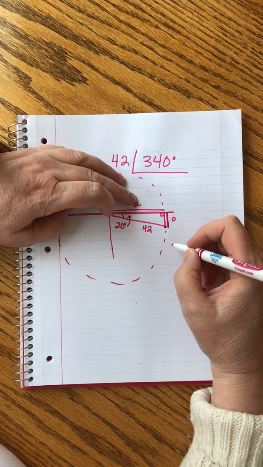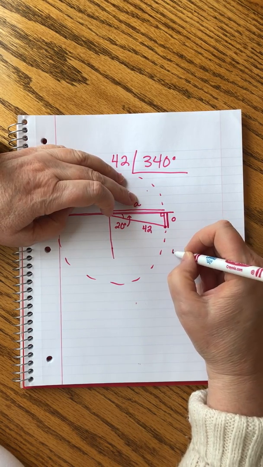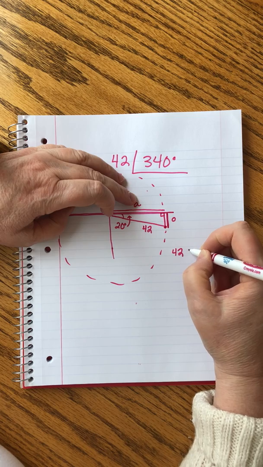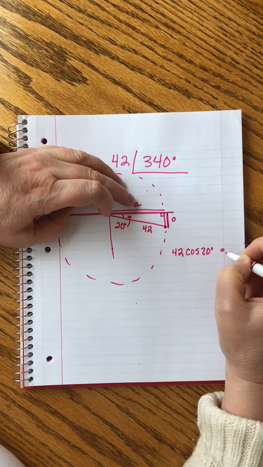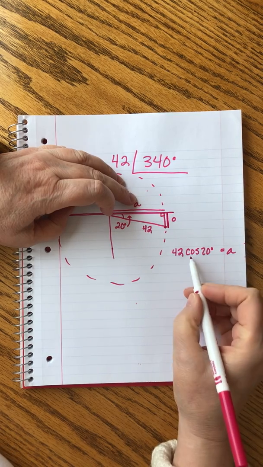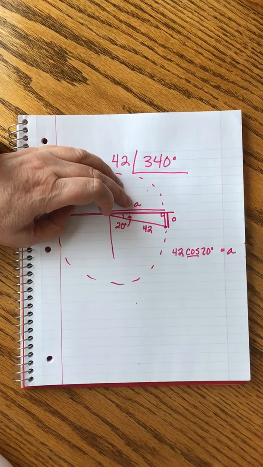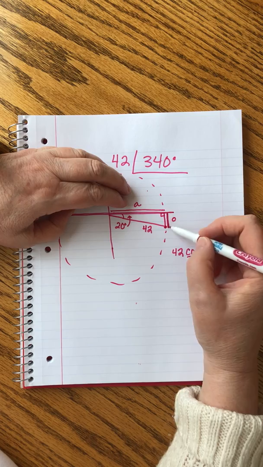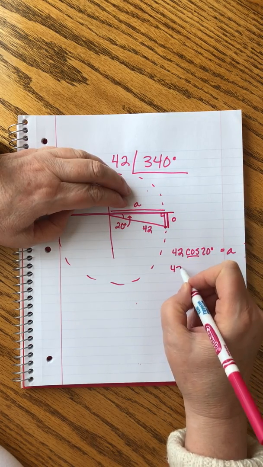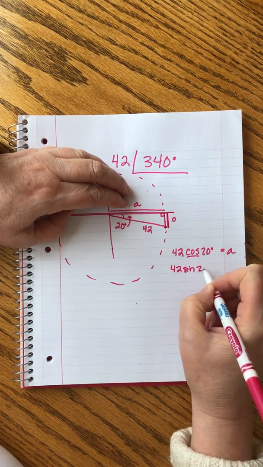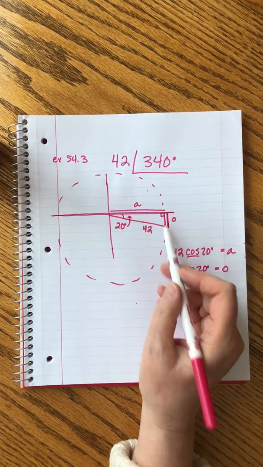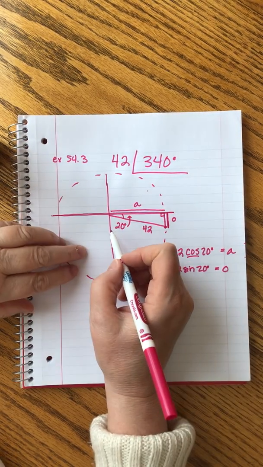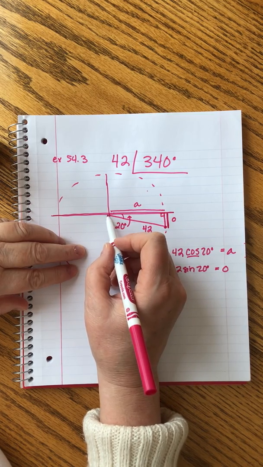So 42, our hypotenuse, times the cosine of 20 degrees will give us this value. Cosine gives us adjacent, that's what we want. To find this distance, we'll do 42 times the sine of 20 degrees, and that will give us our opposite side, which again, we could measure it here.